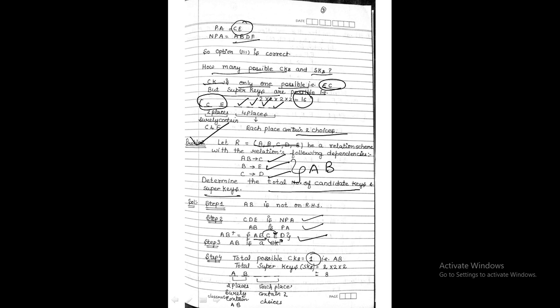And in one candidate key there are 2 attributes. That means two places surely contain A and B. And the rest of the places are 3, and each of these 3 places has 2 choices. So that's why 2 multiplied 3 times gives 8. The total number of candidate keys is 1 and the total number of super keys is 8.